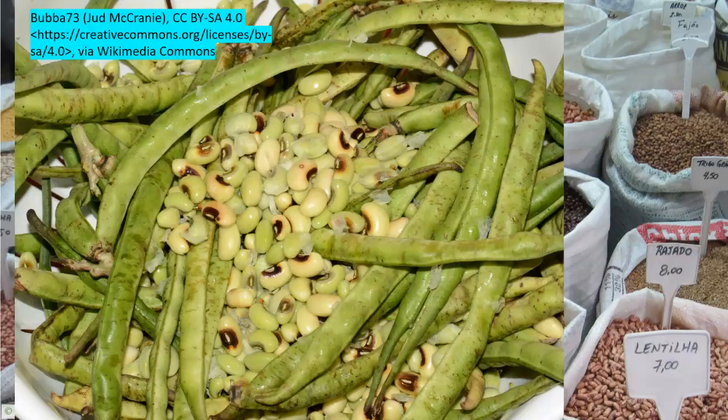Beans can also be shelled. Shelled beans are removed from the pod before drying. This added step gives them a higher quality.